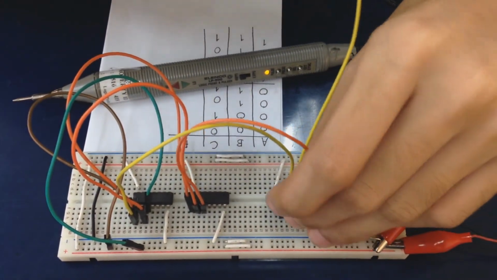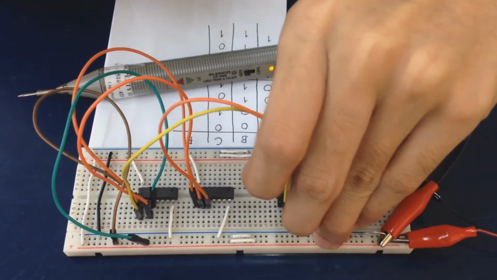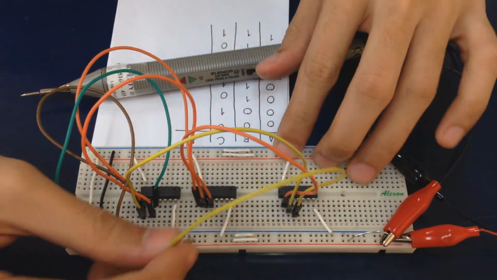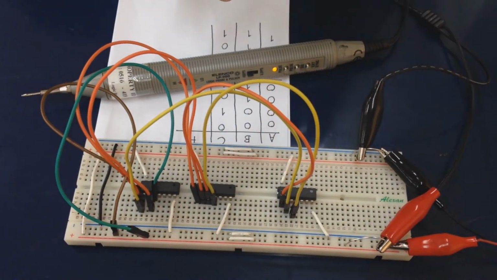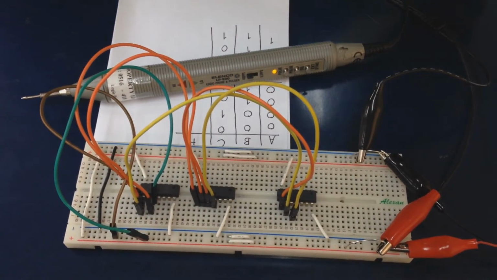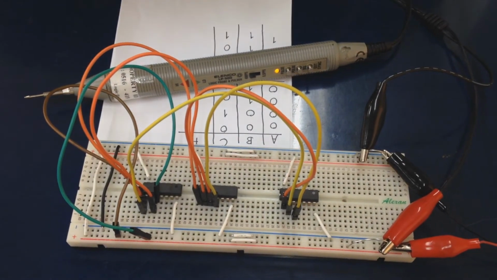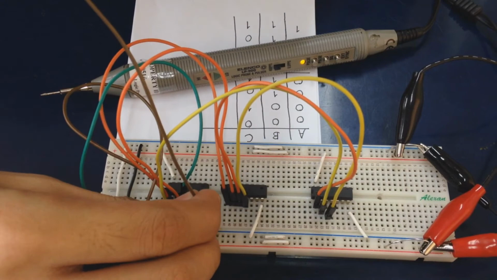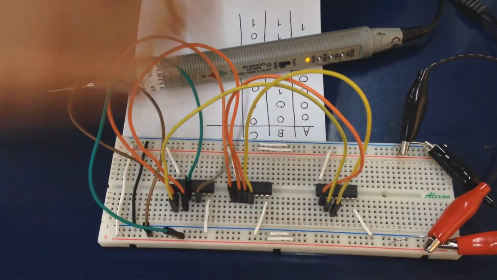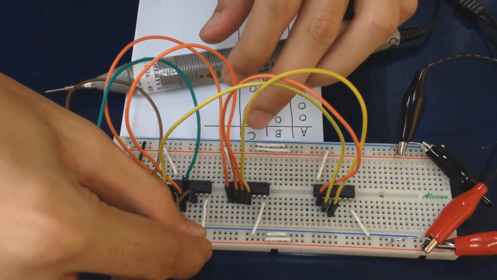Then connect the third pin of the OR gate to the fourth pin of the NAND gate. And now we will set the fifth pin of the inverter IC as our C input.